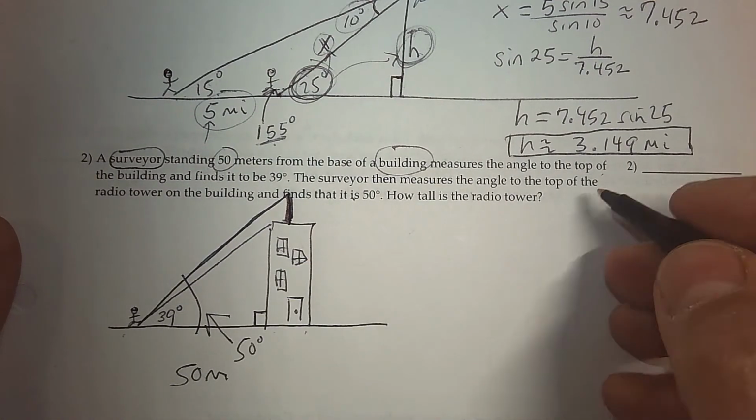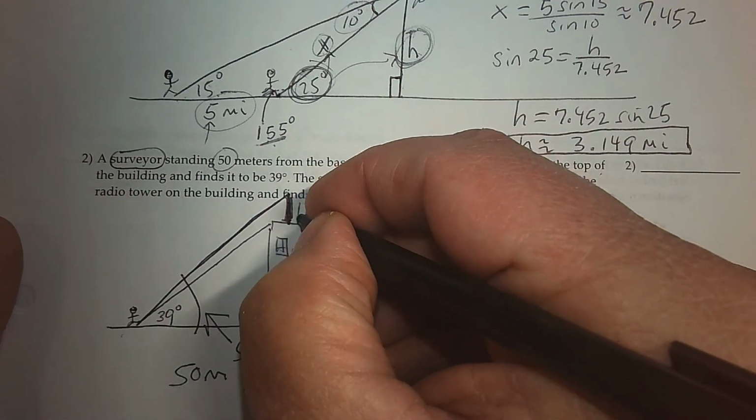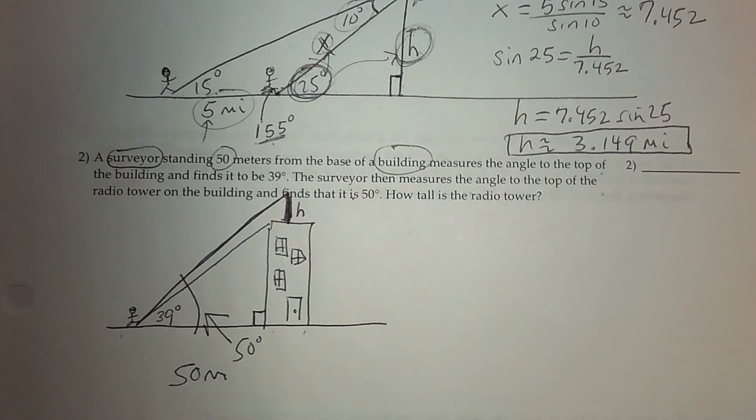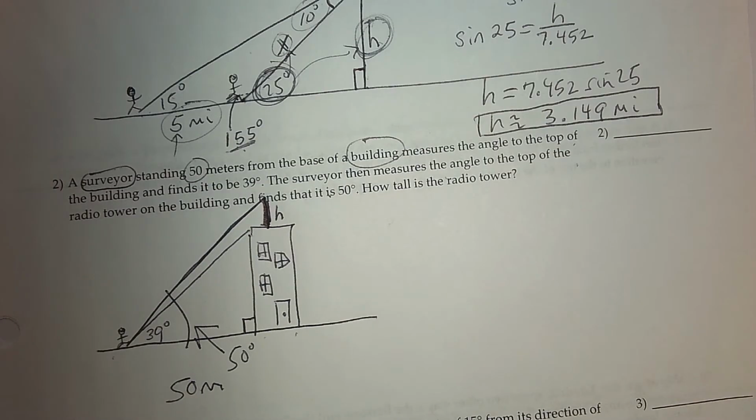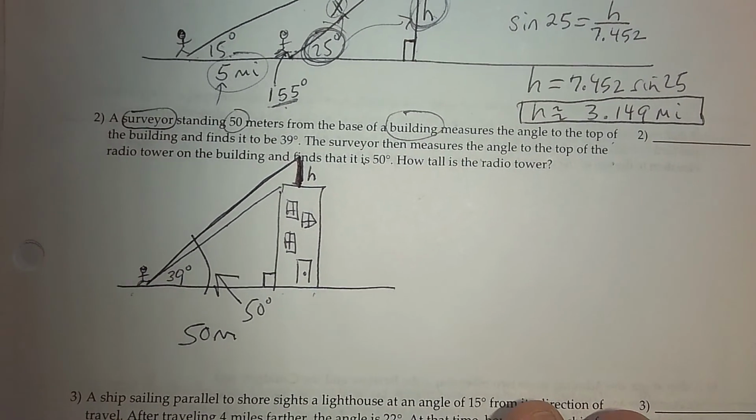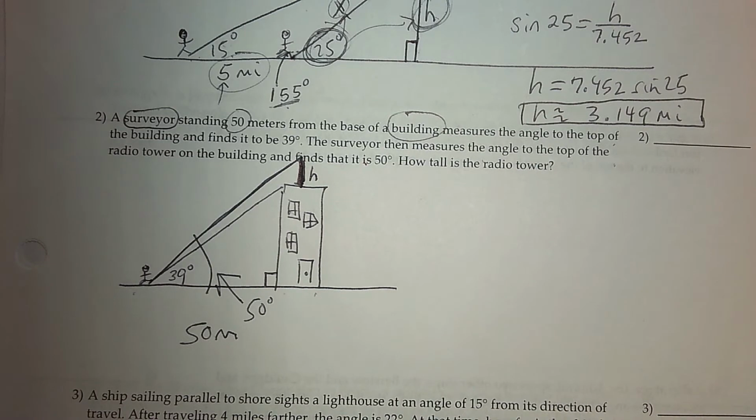Our goal is, how tall is the tower? Yes? So, first of all, do you see the right triangle in that? Do you see two right triangles? I'm going to go draw two right triangles.